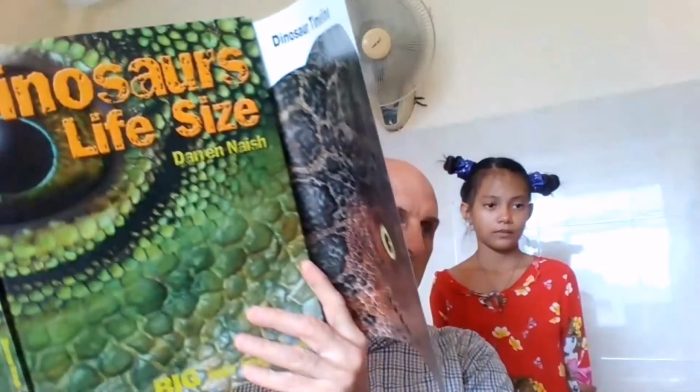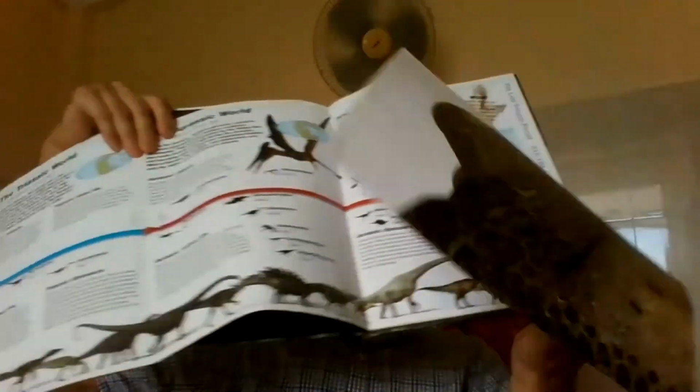This is a book that I use a lot. So I can share these with the students. Here's a book that I have, Dinosaur Life Size, that's very interesting for the students. And it has some pull-out pictures like this. And so I share these with the students, and then pronunciation is a big part of my classes.